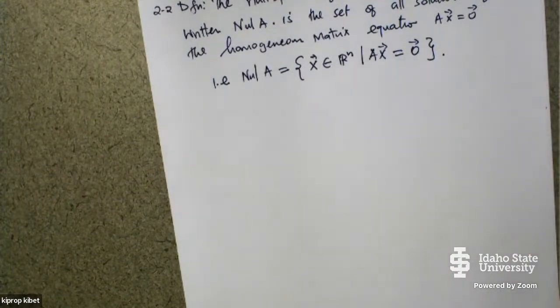So the null space is the solution of the homogeneous linear system. It means you need to reduce that matrix completely to get a solution of x1, x2, and then x3. The solution that you get is the null space of A.